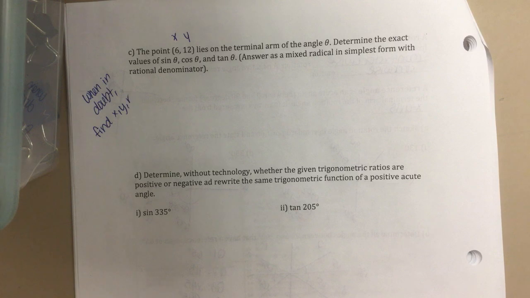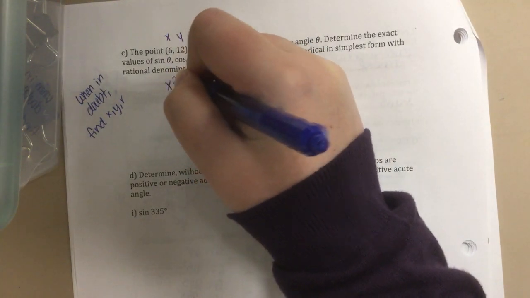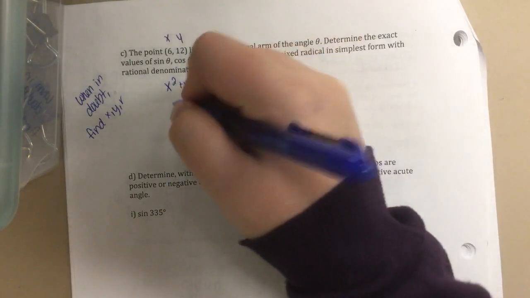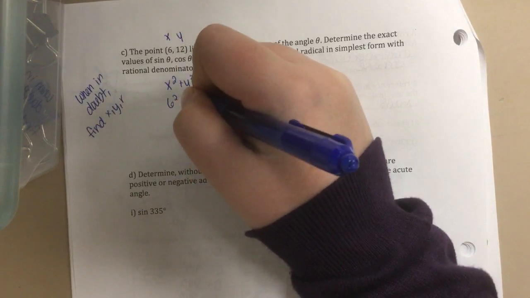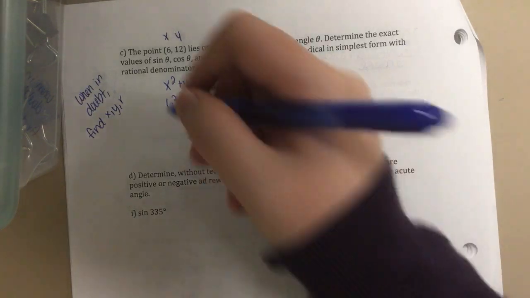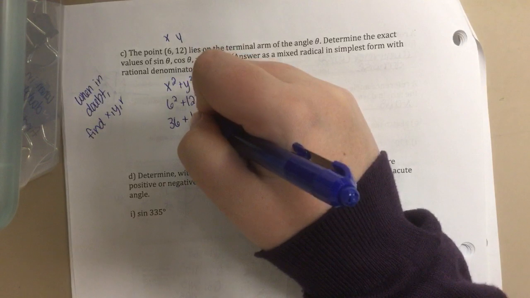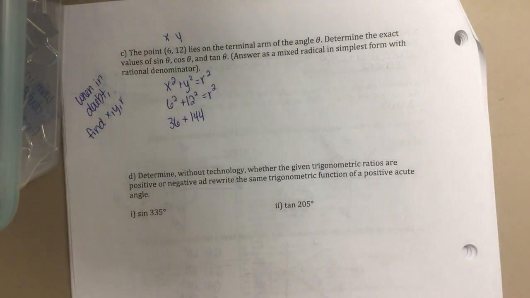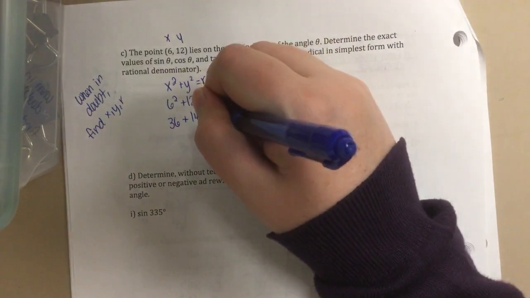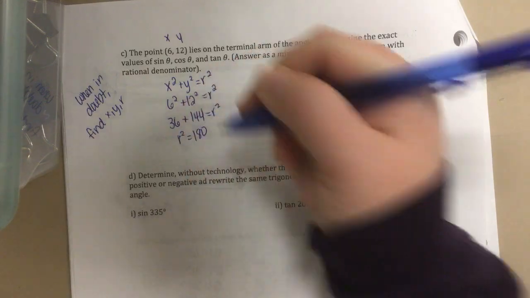And so the first thing I'm going to do is find r, and I'm going to find r through that Pythagorean theorem. So x squared plus y squared equals r squared. And x is 6, so 6 squared plus 12 squared equals r squared. 6 squared is 36. 12 squared is 144. If you add 144 and 36, it's 180. So we say r squared is 180.